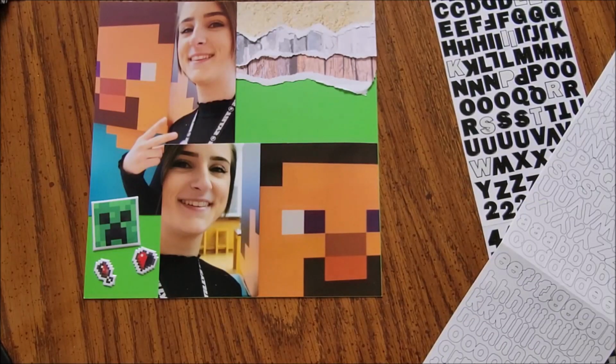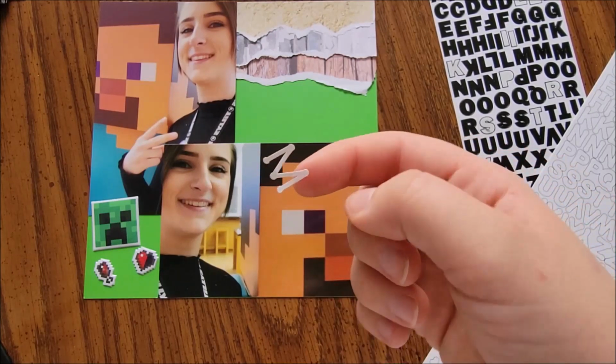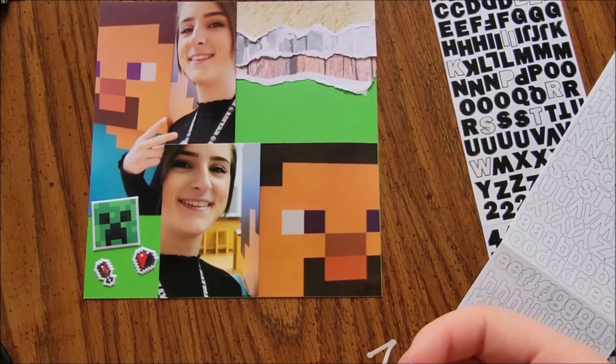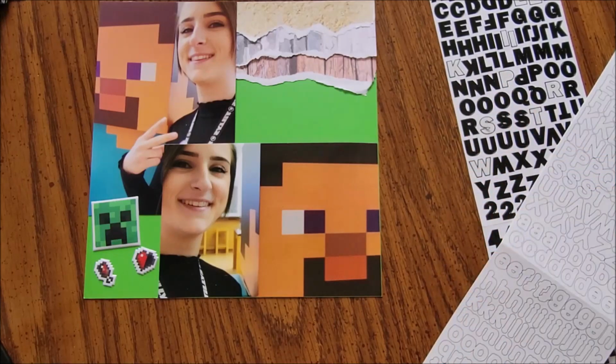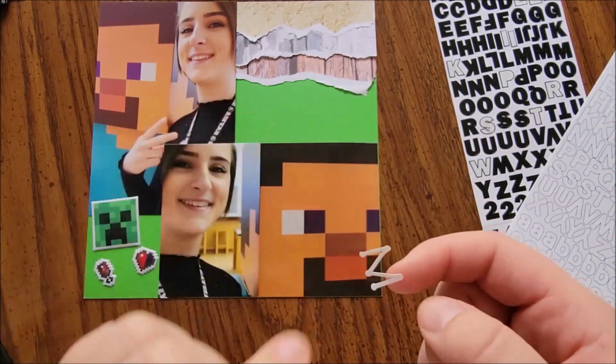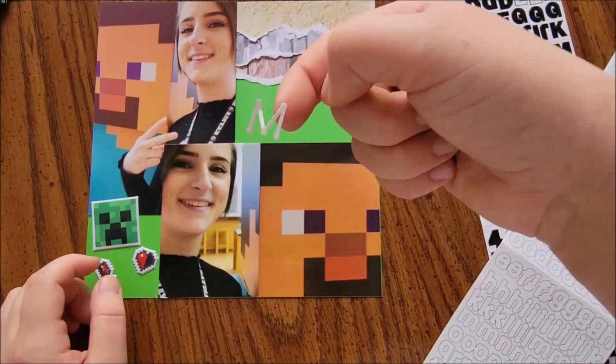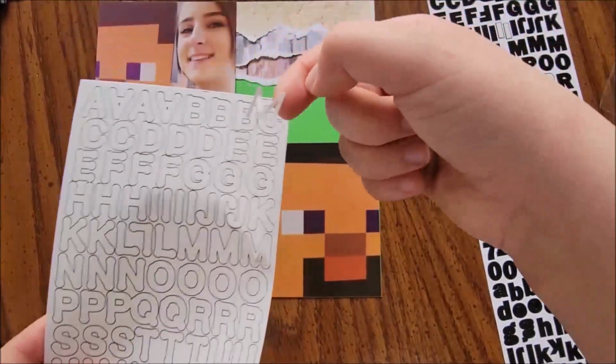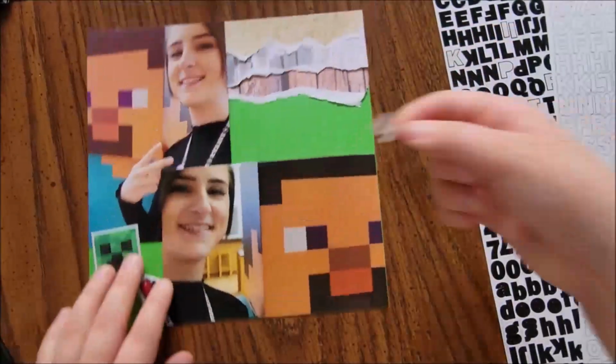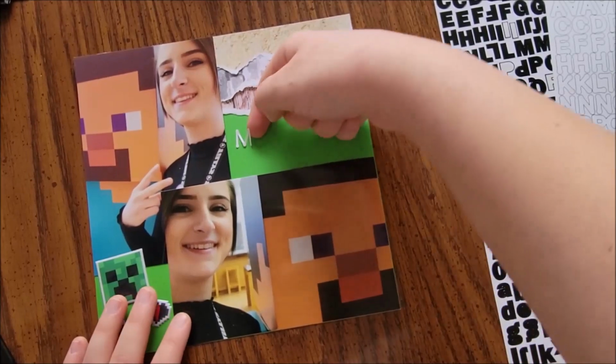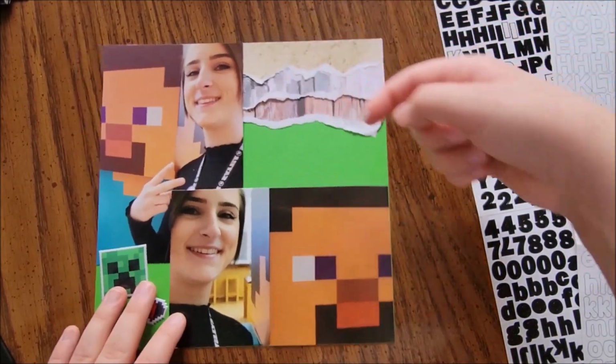Pro tip, there are actually tools that you can get on, like, AliExpress, anywhere on the internet. There's these little sticker peelers. Highly recommend. But you see how much smaller these stickers actually are than what you think they are? That's what I was talking about. But I think this will actually work for what we need it to.